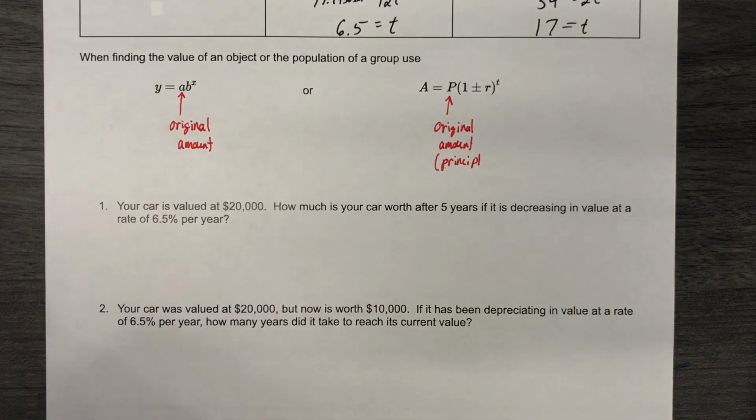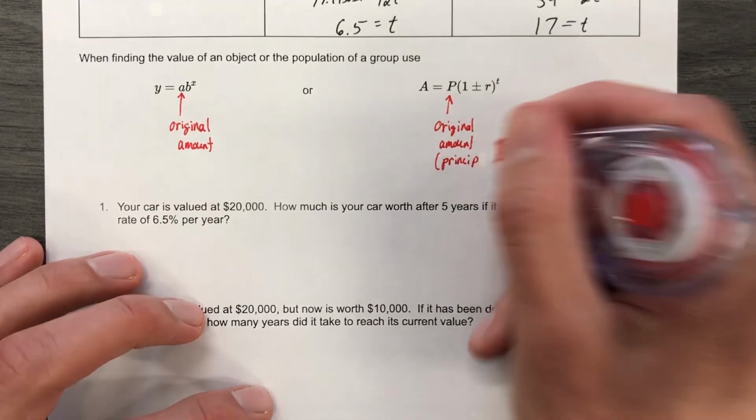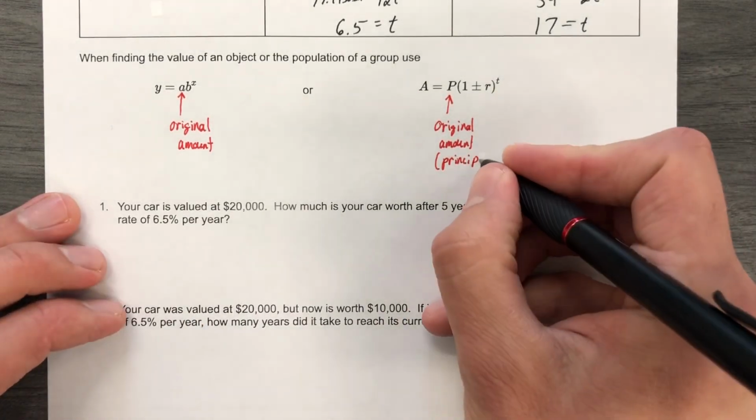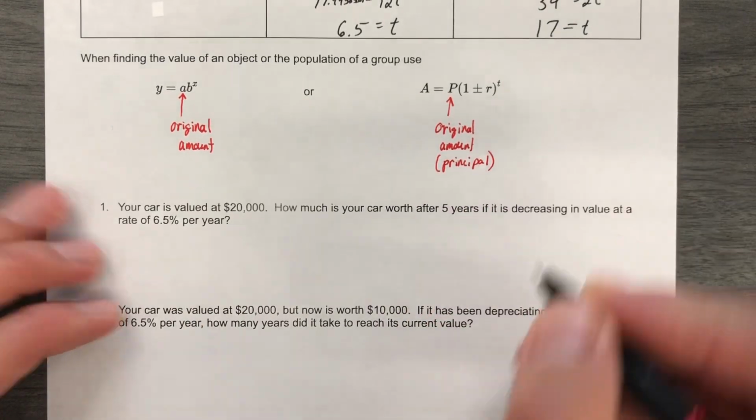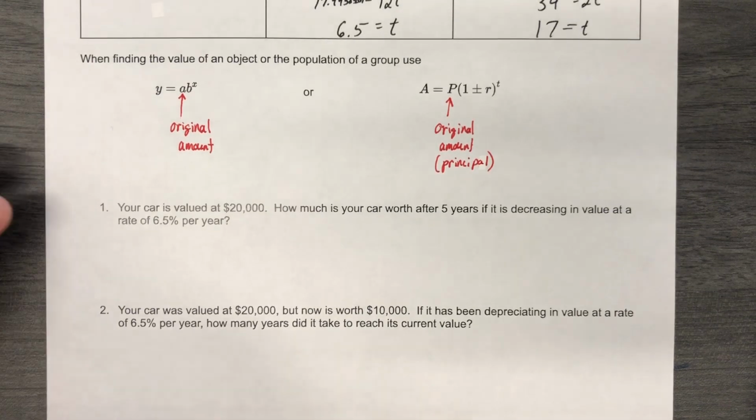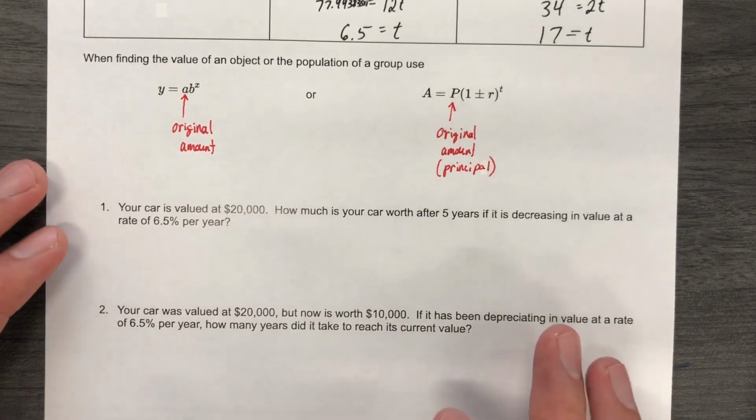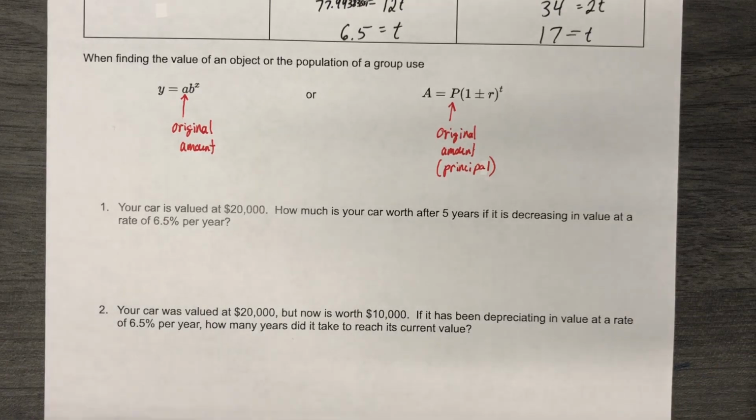Whoops. I was about to give the wrong spelling of principal. Principal, like the person who runs your school. Okay, so that's the original amount. And you'll see what I mean when we get into the problems. Right now, we're just kind of talking about what is what.